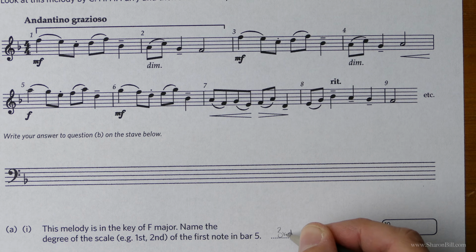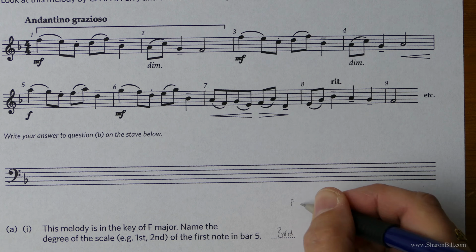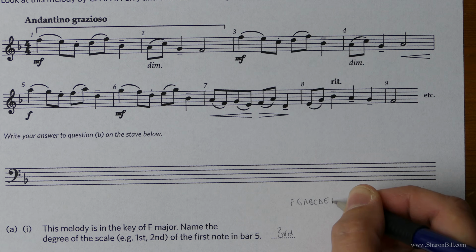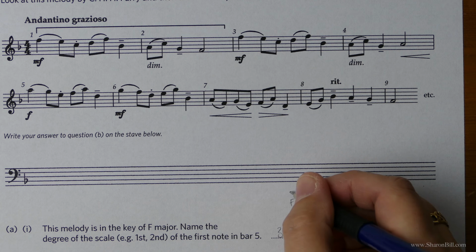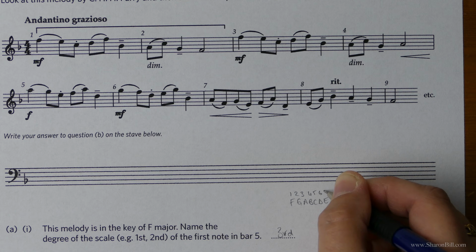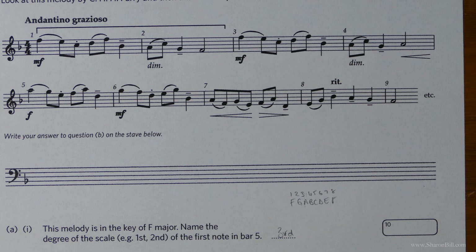If you're not terribly convinced about that, you can always just double check and write out your scale here. F, G, A, B, C, D, E, F. I know there's B flats, but your key signature will take care of that. 1, 2, 3, 4, 5, 6, 7, 8. And you can see that A is the third there, so you can double check it that way.